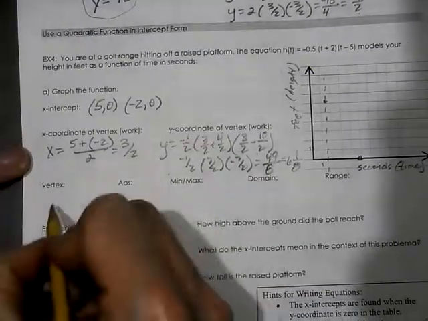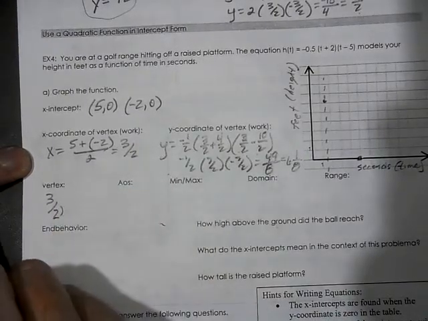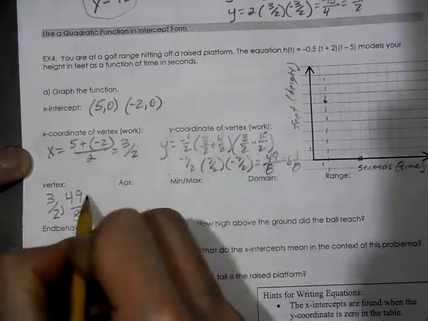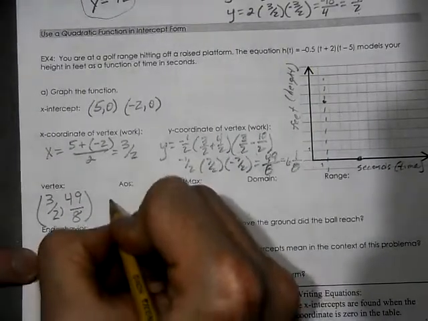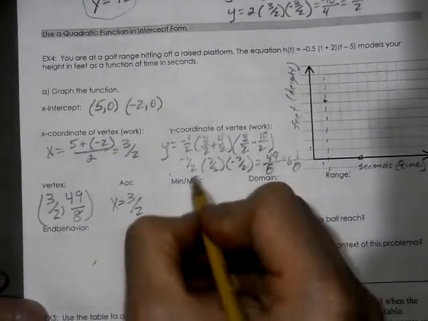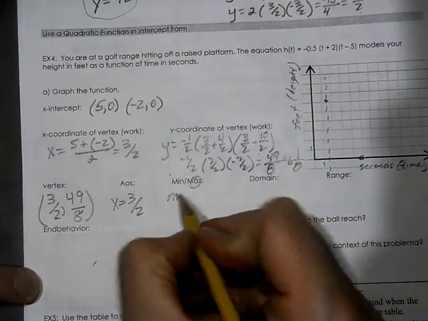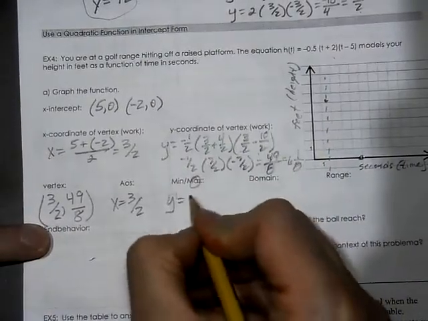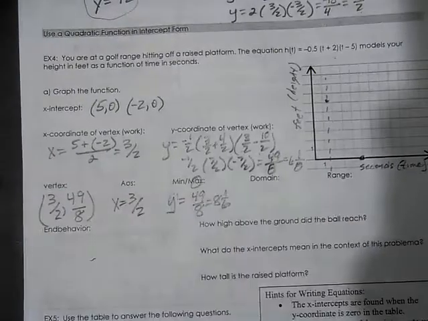So we have a vertex with an X value of 3/2, which is 1.5, and a Y value of 49/8. The axis of symmetry is X equals 3/2. We have a maximum because it's opening downwards, which is our max, and a Y value of 49/8, which is 8 1/6.